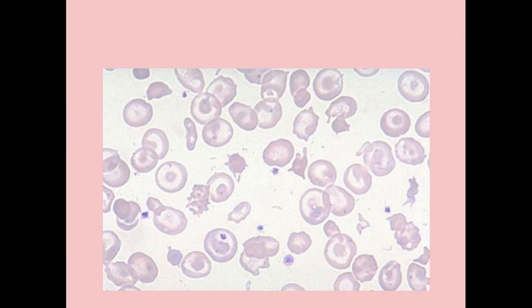This is a poikilocyte. This is a poikilocyte. This might be an acanthocyte, but this is a poikilocyte here. I'll show you a better poikilocyte. They tend to show up in a lot of things, but they show up in thalassemia. So target cells are what you really want to look for in thalassemia, though.